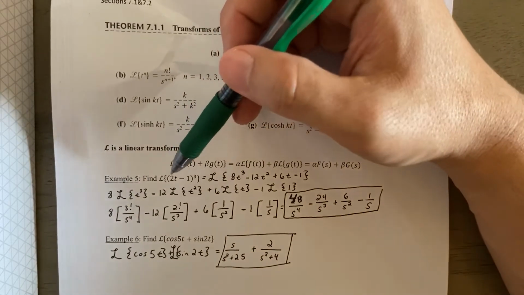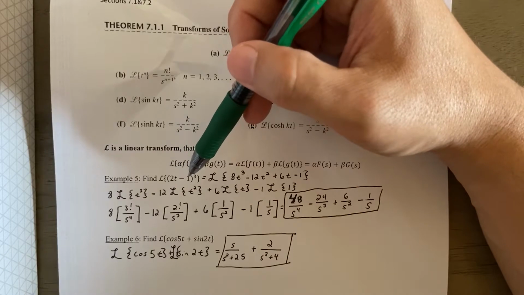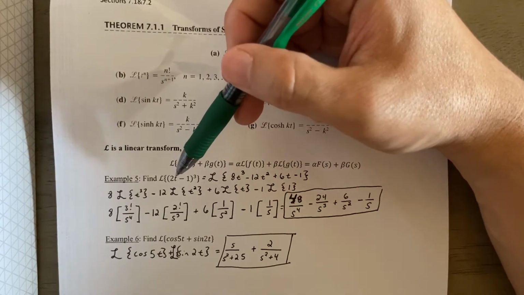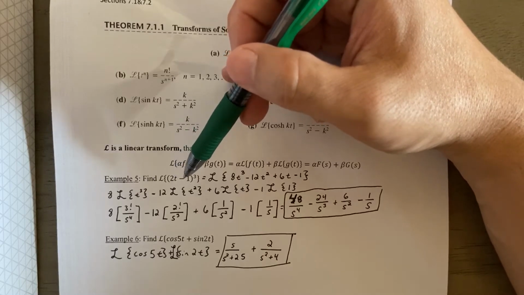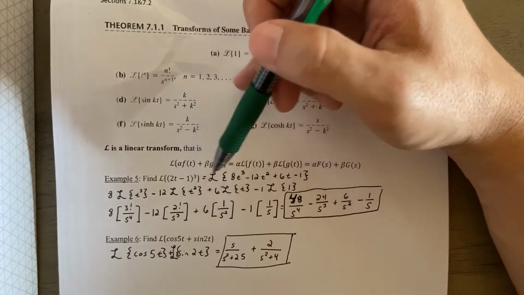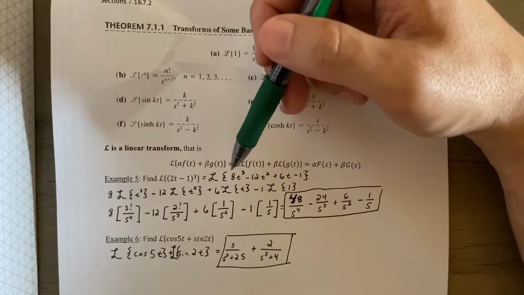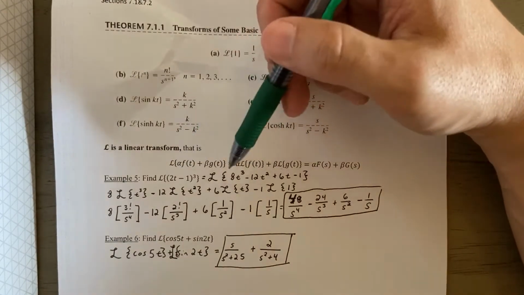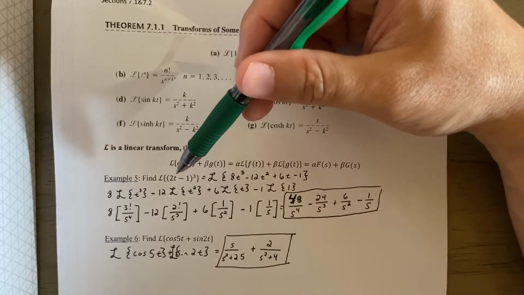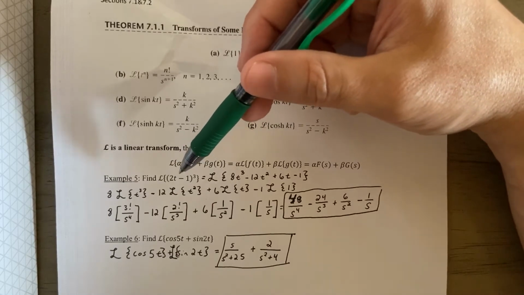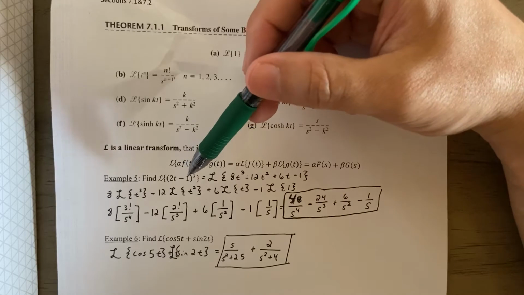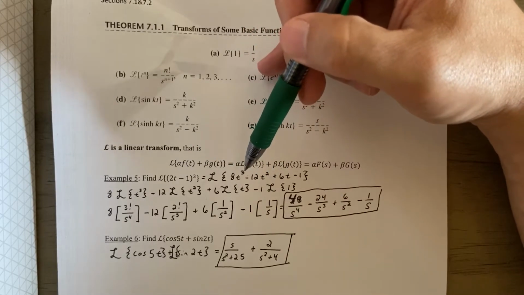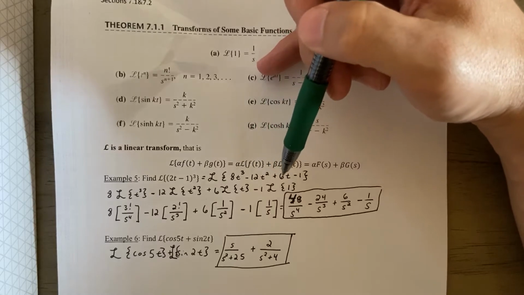I want to do a Laplace transform of 2t minus 1 to the third power. First thing that I want to do is, well, what is 2t minus 1 to the third power? And here I can write the polynomial form of this, and so I'm just going to go ahead and multiply 2t minus 1 times 2t minus 1 times 2t minus 1. I'm going to take 2t minus 1 to the third power. When I do that, I get 8t to the third power minus 12t squared plus 6t minus 1.